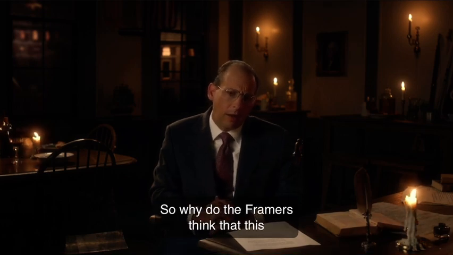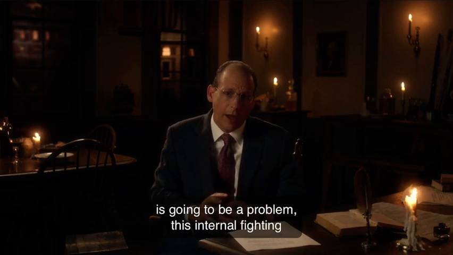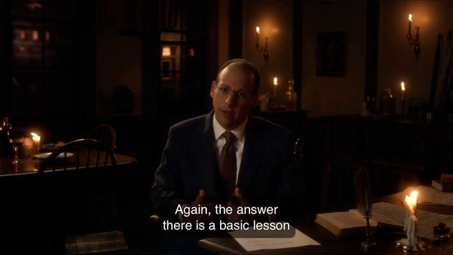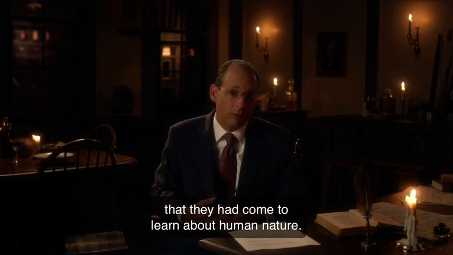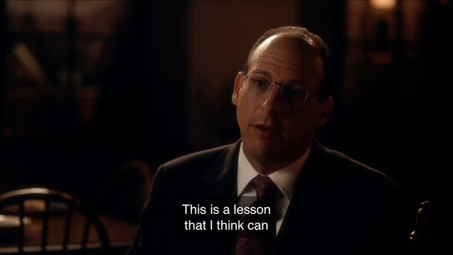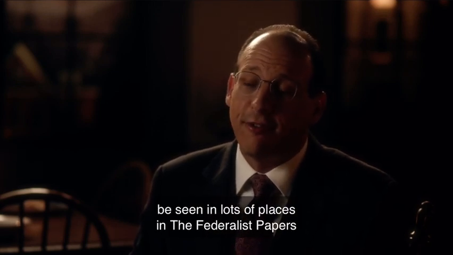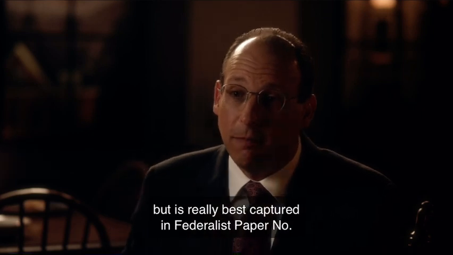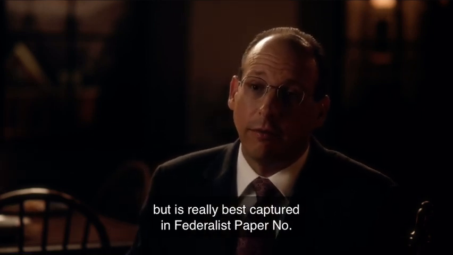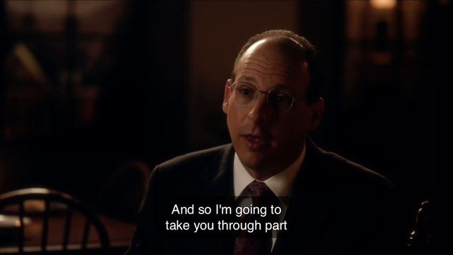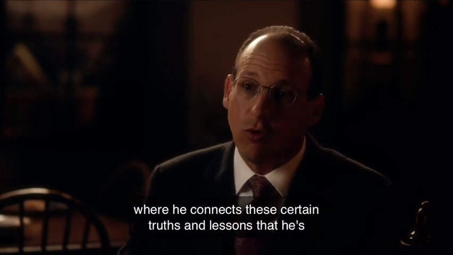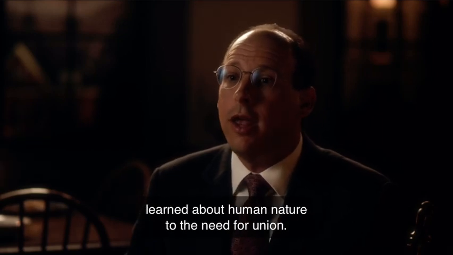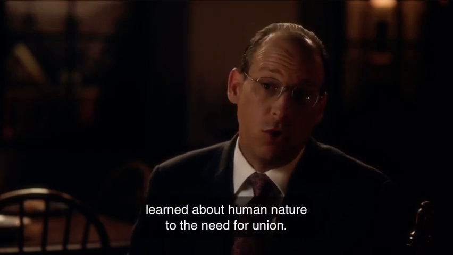So why do the framers think that this is going to be a problem, this internal fighting and instability? Again, the answer there is a basic lesson that they had come to learn about human nature. This is a lesson that I think can be seen in lots of places in the Federalist Papers, but is really best captured in Federalist Paper number 6. And so I want to take you through part of the argument of number 6, because it's where he connects these certain truths and lessons that he's learned about human nature to the need for union.